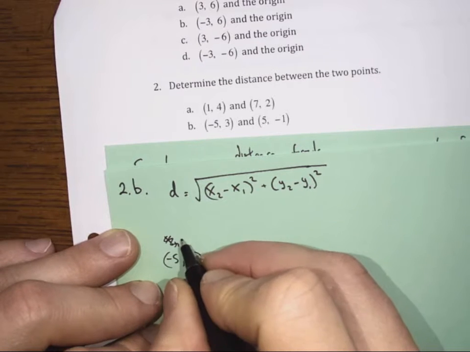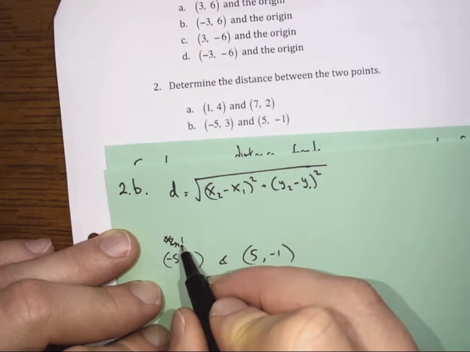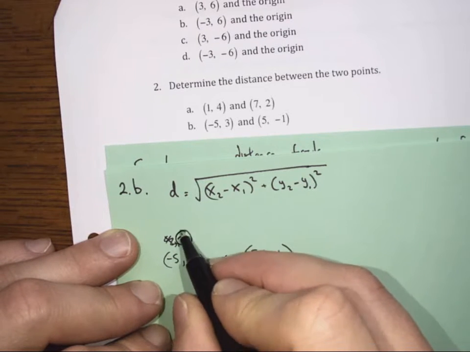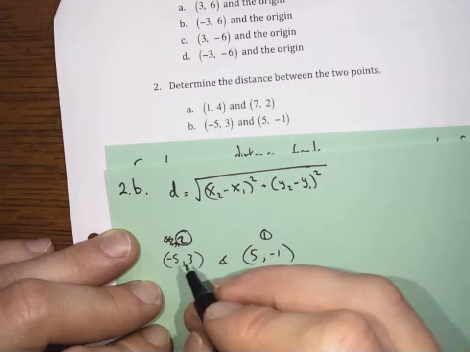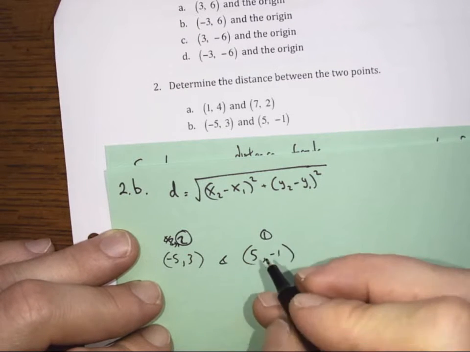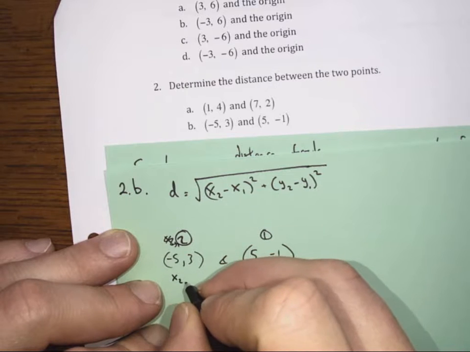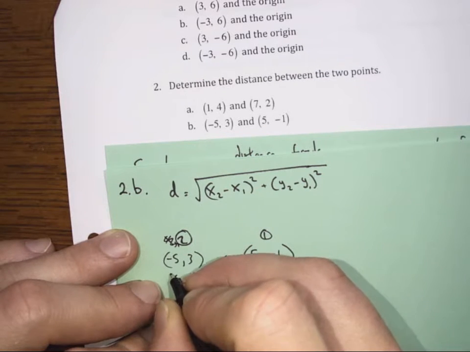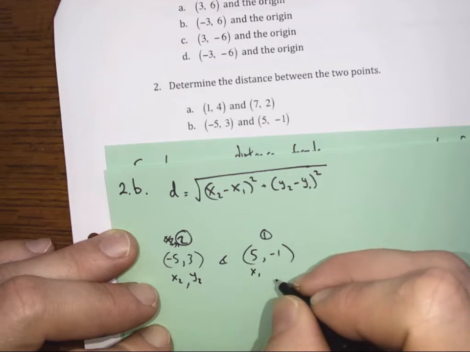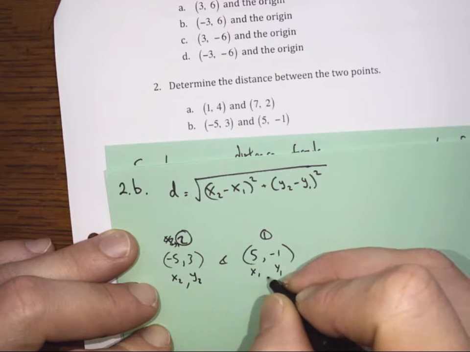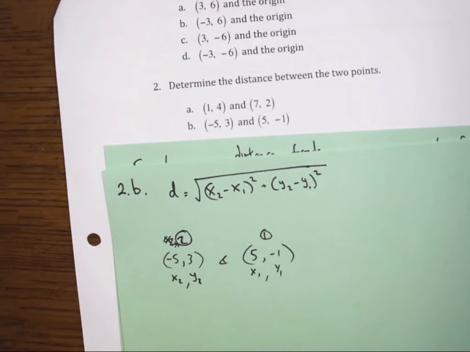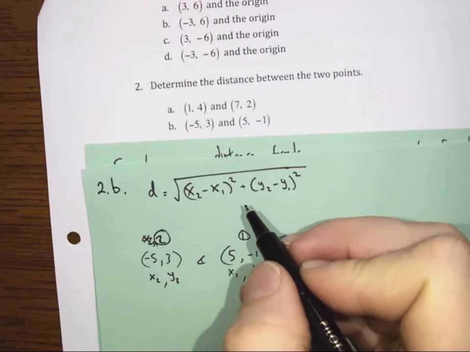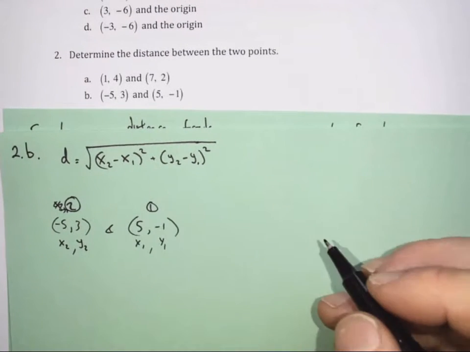So I'll let the first point be point 2 this time, just to switch it up, just to emphasize it doesn't really matter. And I'll make this other point point 1, so that means I'll make this x2 and y2, and this will be x1 and y1. Okay, so I'm going to rewrite this formula over here.